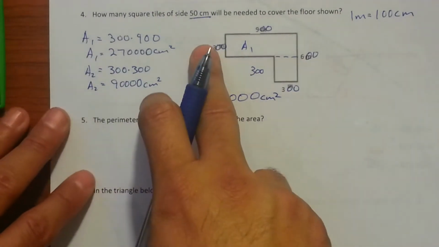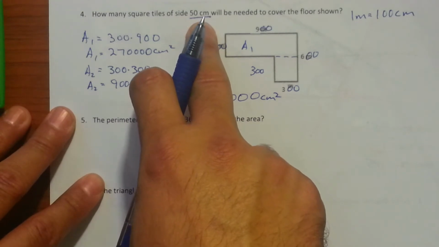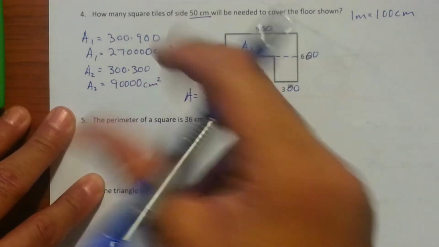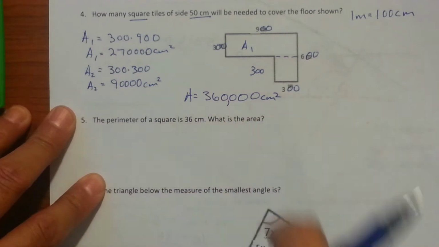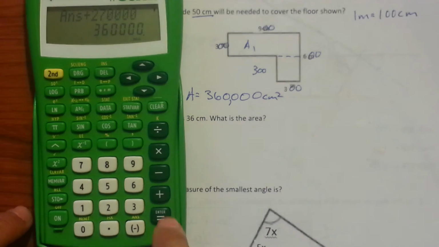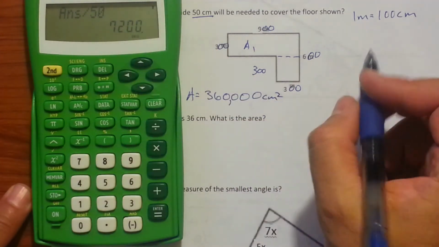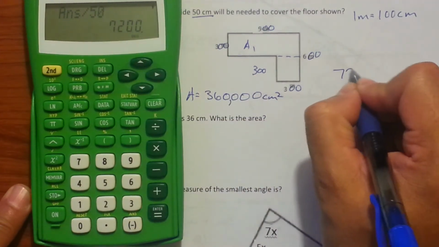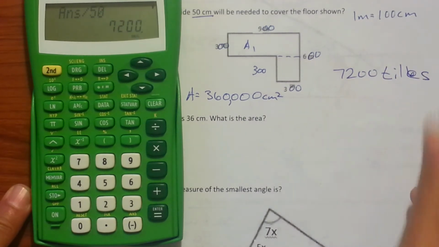Now it's asking how many tiles that are 50 by 50, they're squares, we're going to get out of this. So I'm going to take the total area and divide it by 50, and I'm going to get 7,200 tiles.